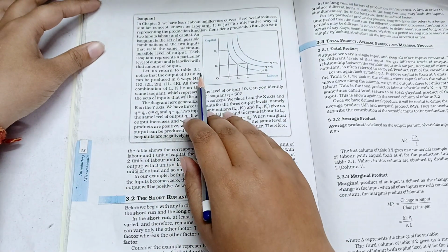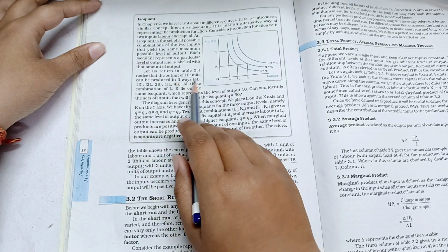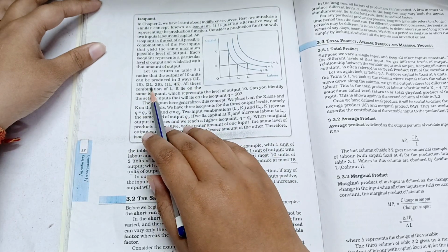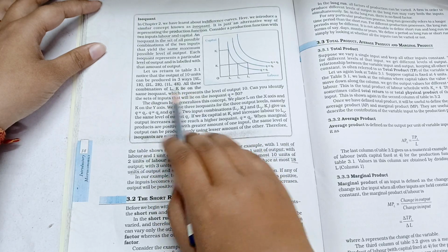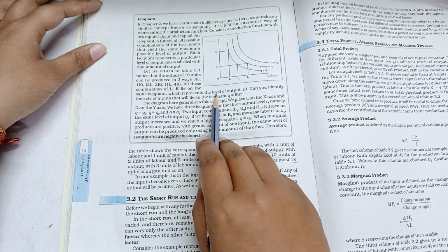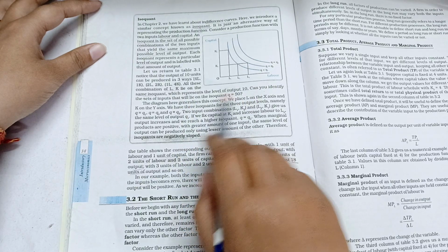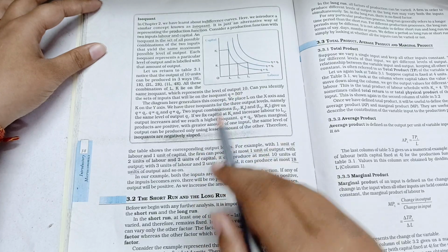Let us return to table 3.1. Notice that the output of 10 units can be produced in three ways: 4L 1K, 2L 2K, 1L 4K. All these combinations of L, K lie on the same isoquant, which represents the level of output 10. Can you identify the sets of inputs that will lie on the isoquant Q equals to 50?